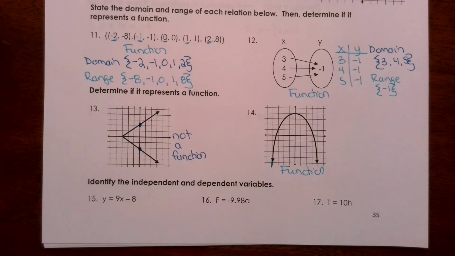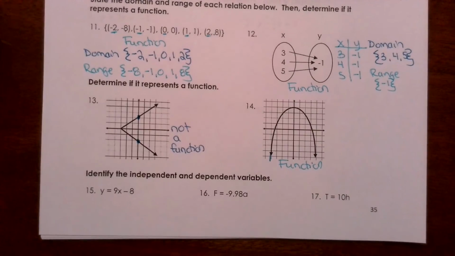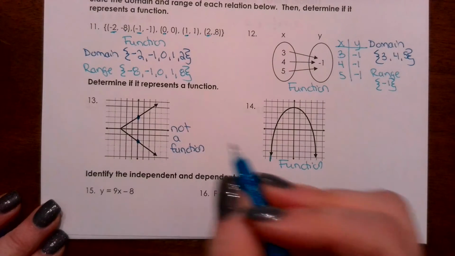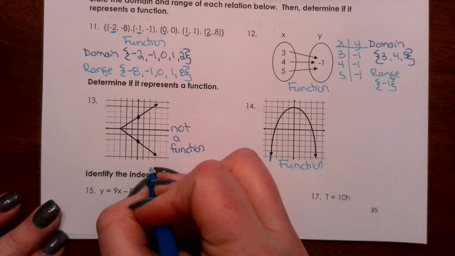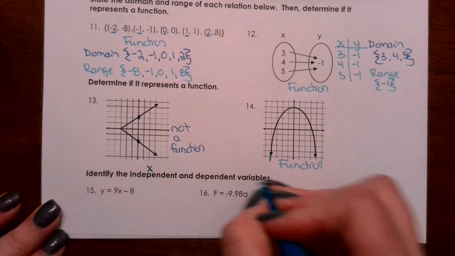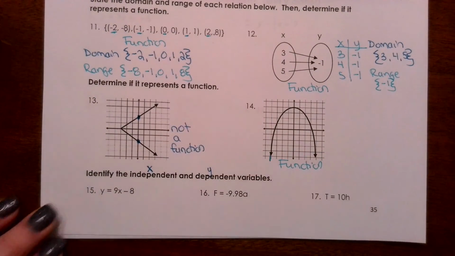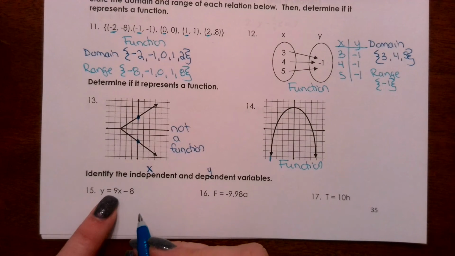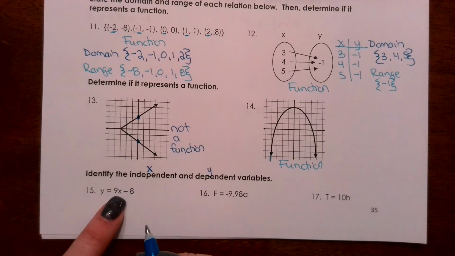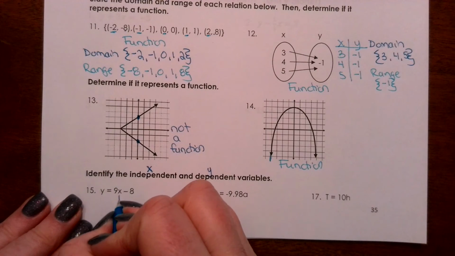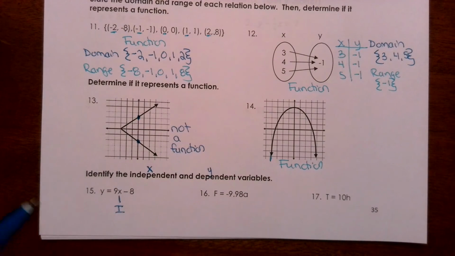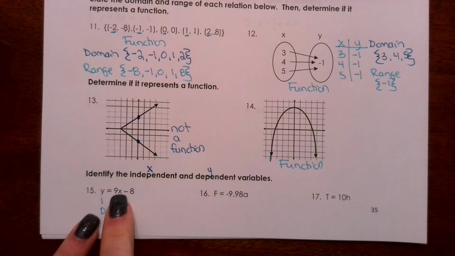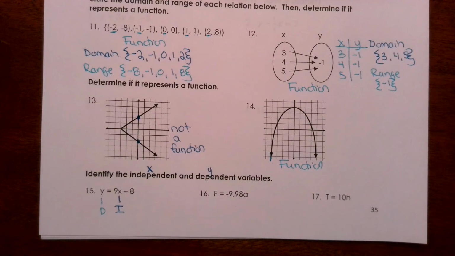15, 16, and 17, let's think about independent, dependent variables. Remember, my independent variables are my x's and my dependents are my y's. So if I look at all of these, I figure out it's always a coefficient with x. This is my independent variable, and my y is my dependent, because the value of y depends on whatever I put in here for x.